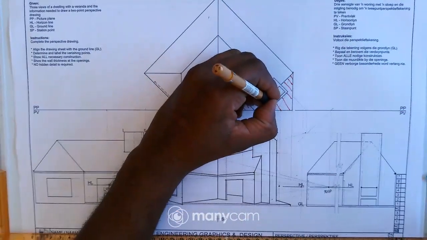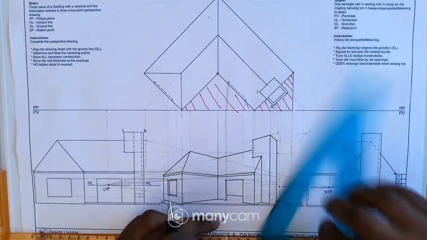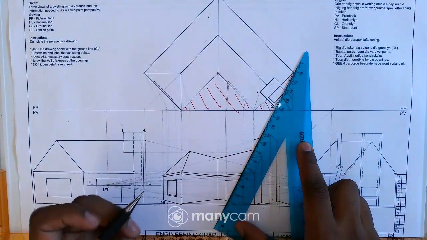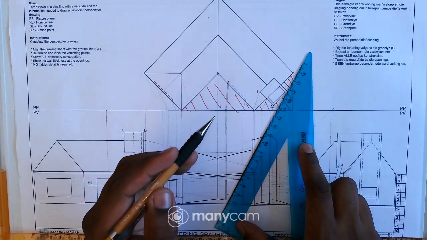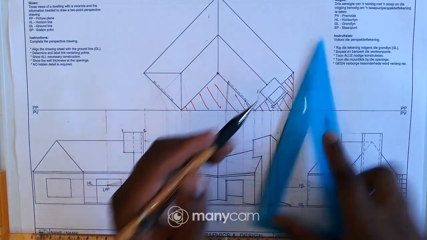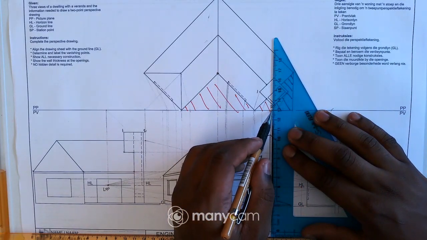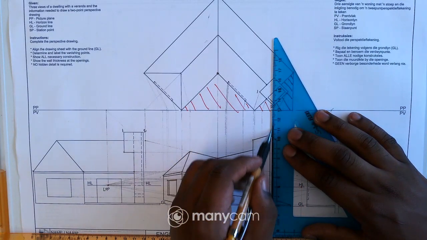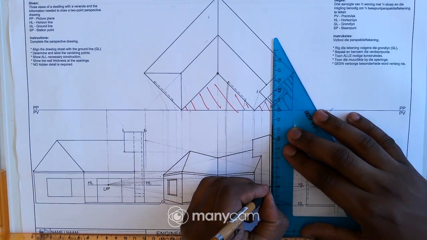Now I'll have to take those two points to my station point. So I'll just take those two points to the station point. That first line is right over there, so that means I have the first point there.